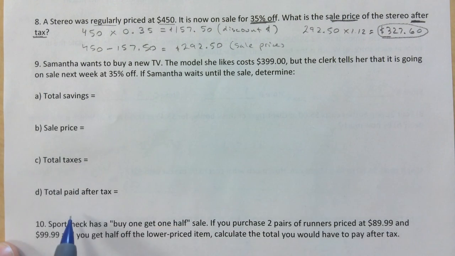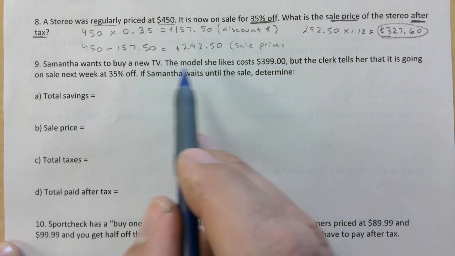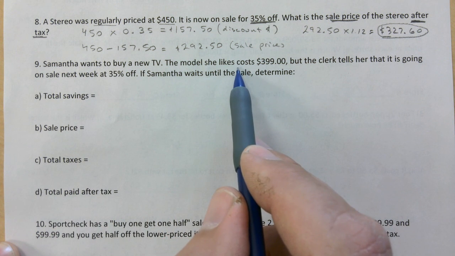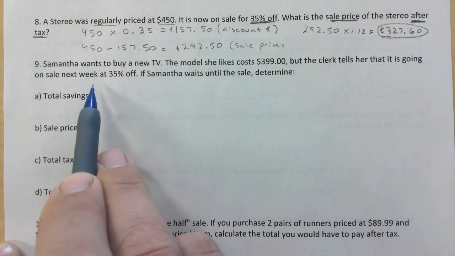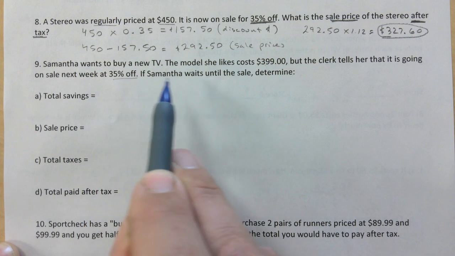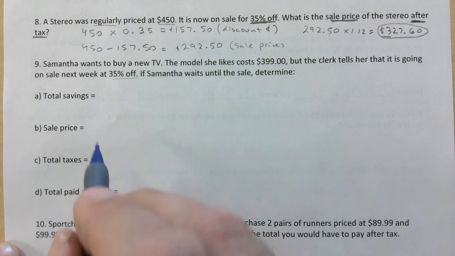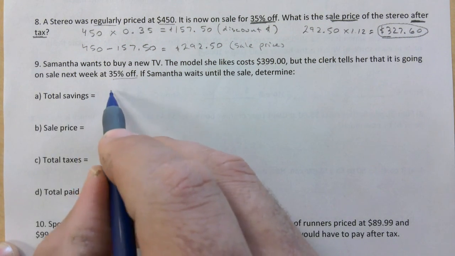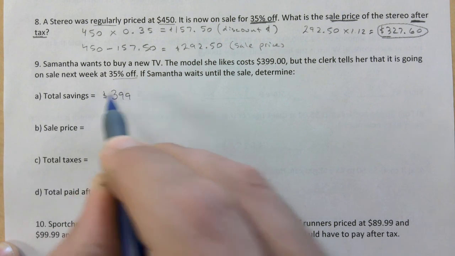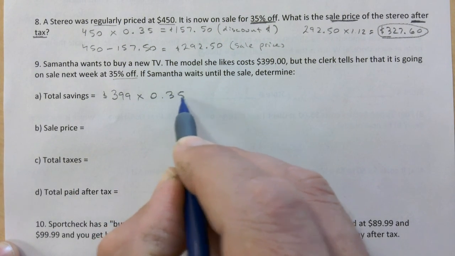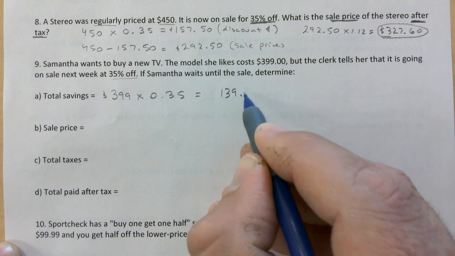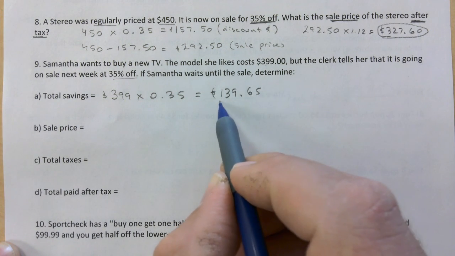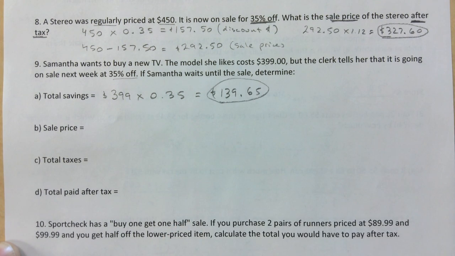Okay, number 9 breaks it down a little bit more. Samantha wants to buy a new TV. The model she likes costs $399, but the clerk tells her that it's going on sale next week for 35% off. If Samantha waits till next week, determine the savings. So $399 in dollars, right, times 0.35, right? So the savings would be $139.65. That would be your savings or the discount.